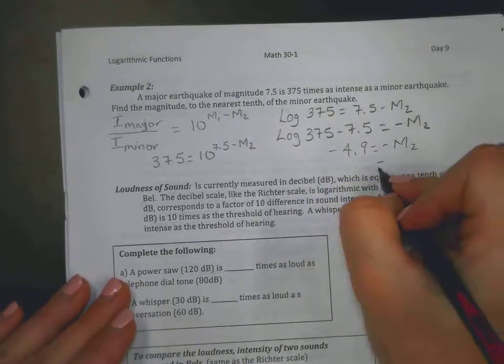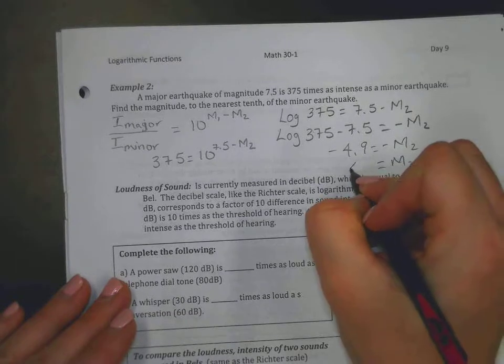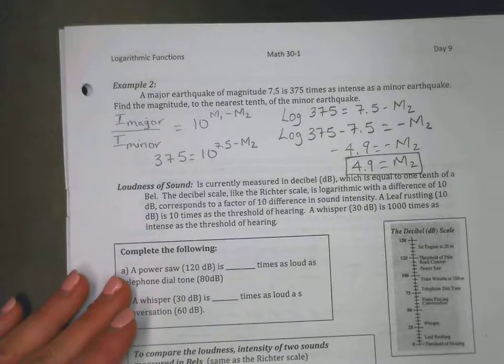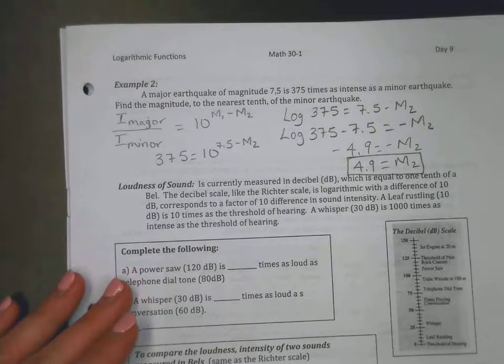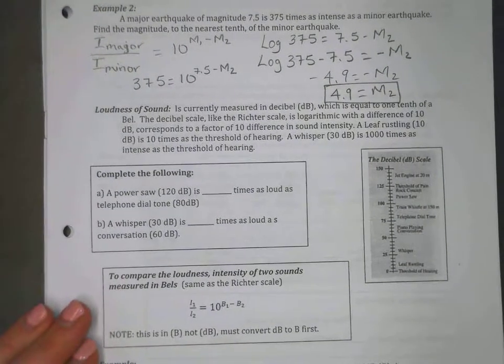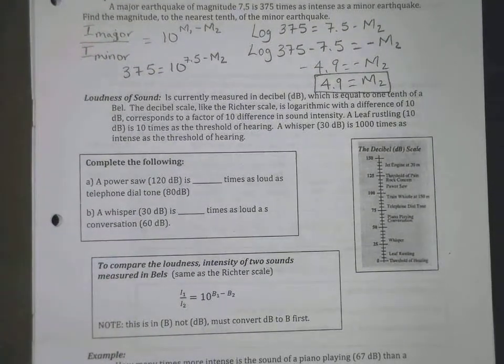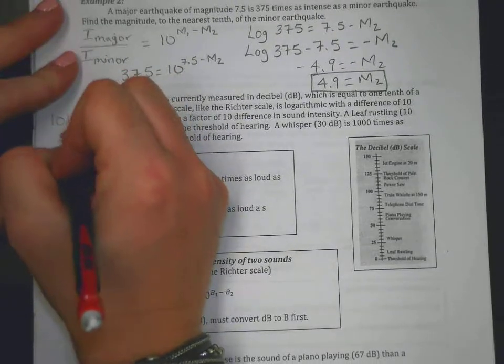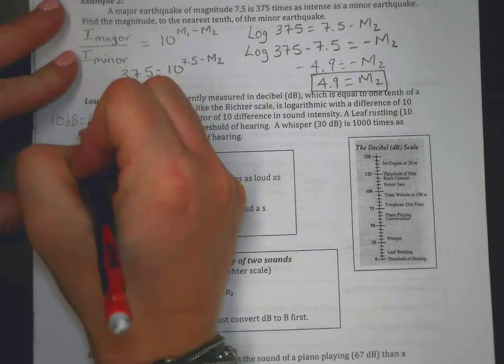The next thing we're going to talk about is loudness of sound. Loudness of sound is currently measured in decibels, which is equal to 1/10 of a bell. So we want to think 10 decibels is equivalent to 1 bell. The decibel scale, like the Richter scale, is logarithmic, where a difference of 10 decibels corresponds to a factor of 10 difference in loudness of sound.